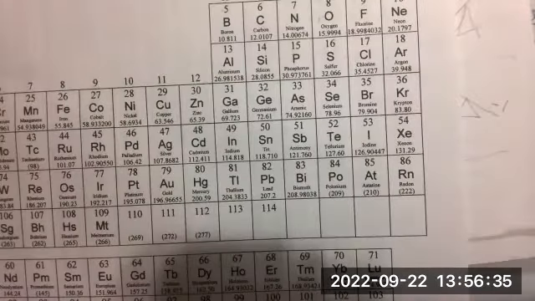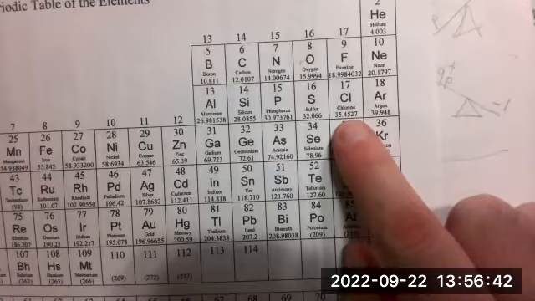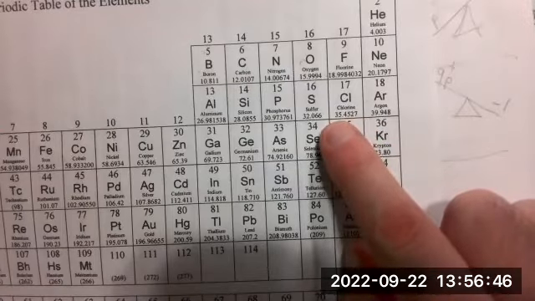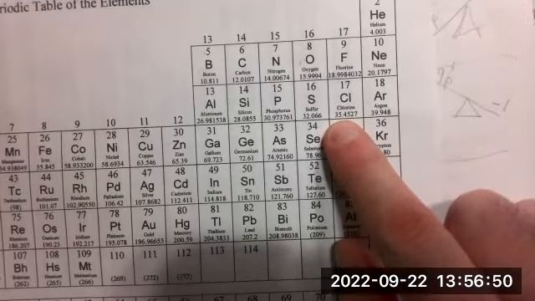Let's do another example. I got room at the bottom of my sheet here. Let's do one more example of an isotope. Let's just do it for the heck of it. I'm going to make this up. I don't know all the isotopes of chlorine. I don't know any isotope of chlorine. I'm sure there's one that's 35. There's probably one that's 36. Doesn't really matter for this example. I can make it up.